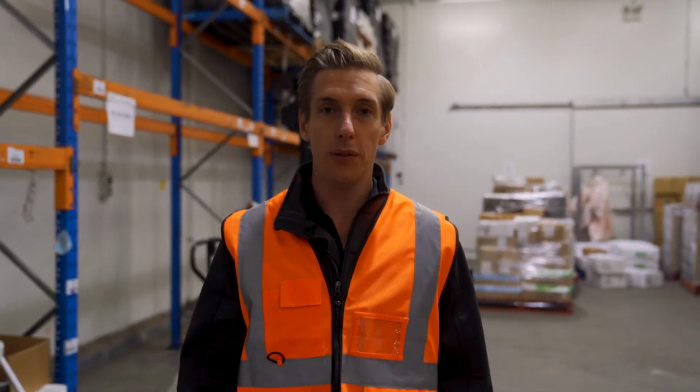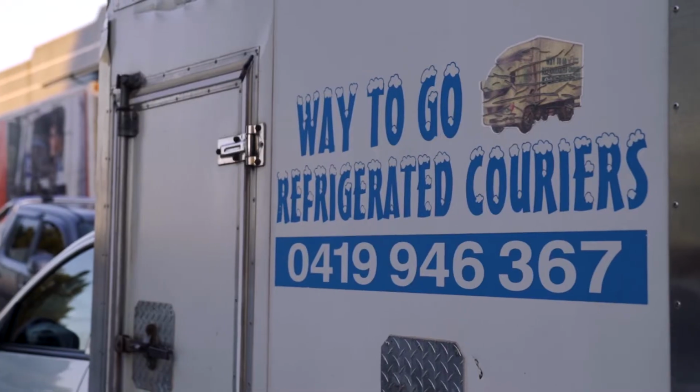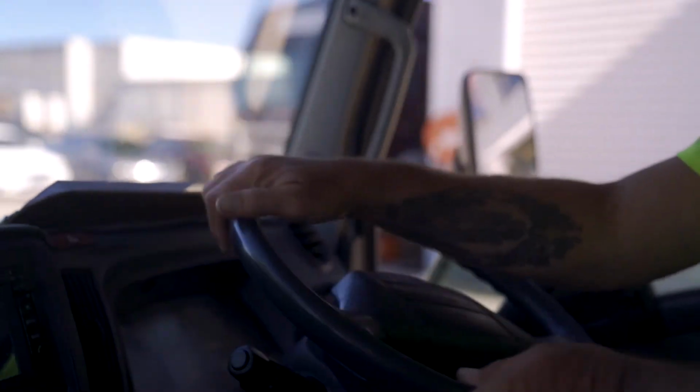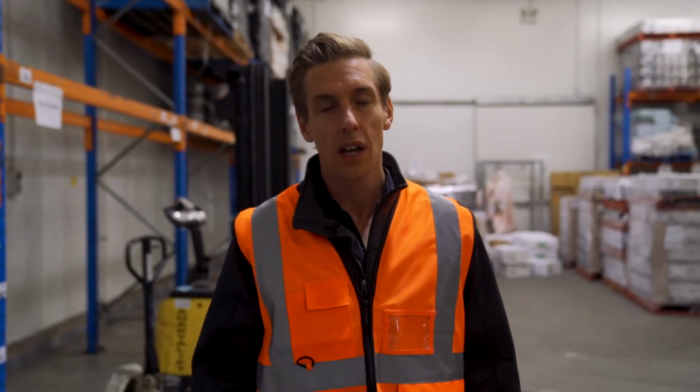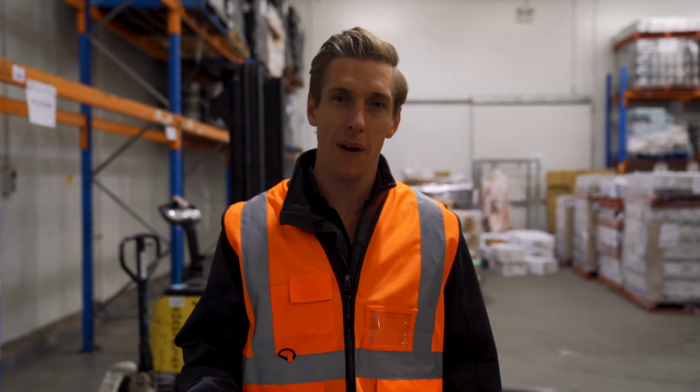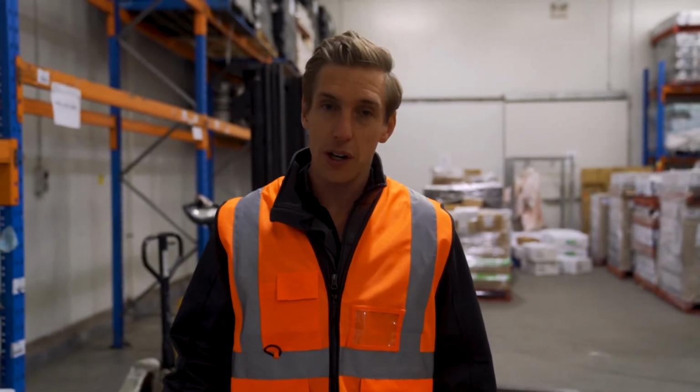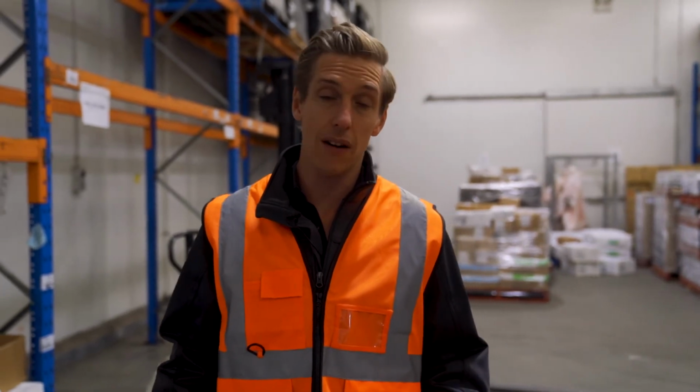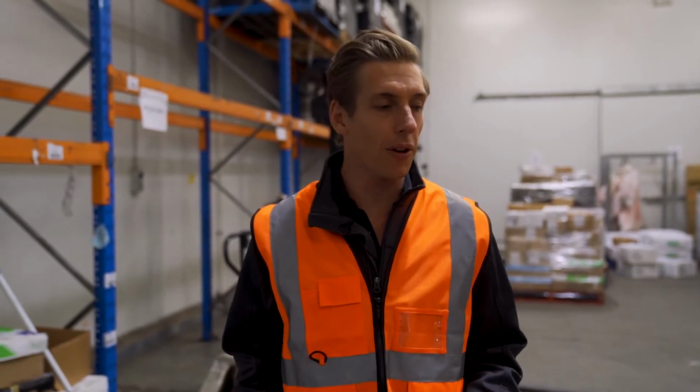I'm over in Perth with one of our clients, To Go Refrigerated, and I just wanted to take you through the consignment error process. This is where either as a driver out in the field or somebody in the warehouse, you can easily take photos of damaged stock or any error really, record it into the system, and then send that straight through to your customer. So I'm going to show you through that process now.